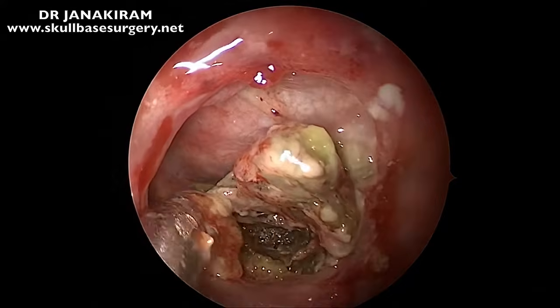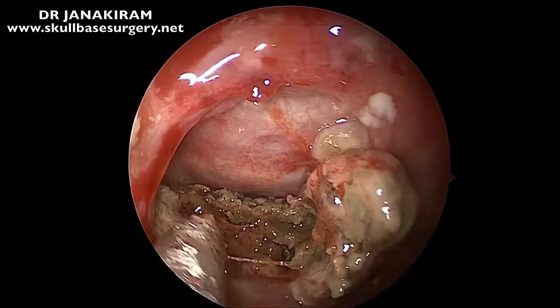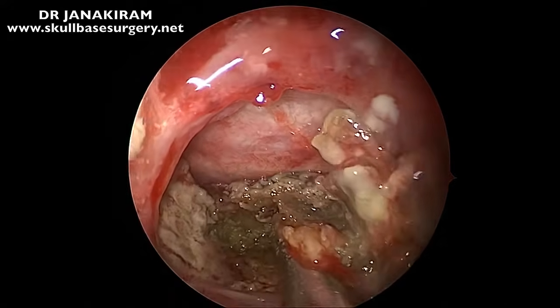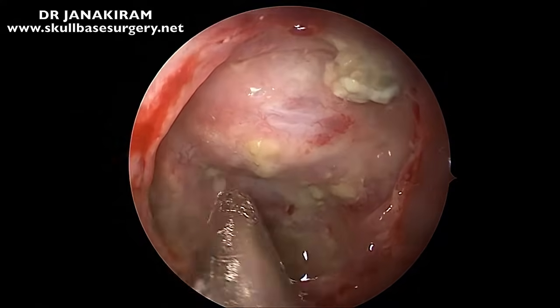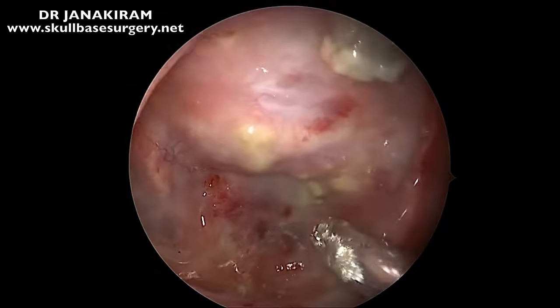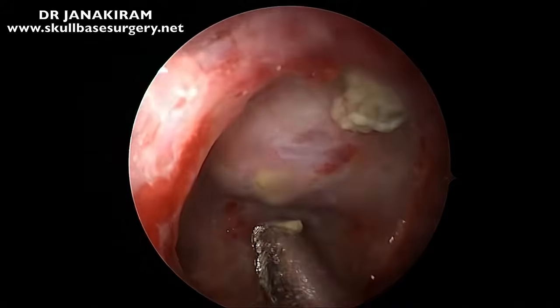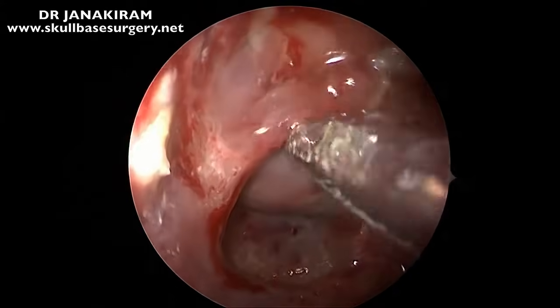The allergic mucin, the greenish material which is being sucked out there. Now we're giving irrigations with warm saline. So this video is primarily to show the anatomy of the structures related to the sphenoid sinus.